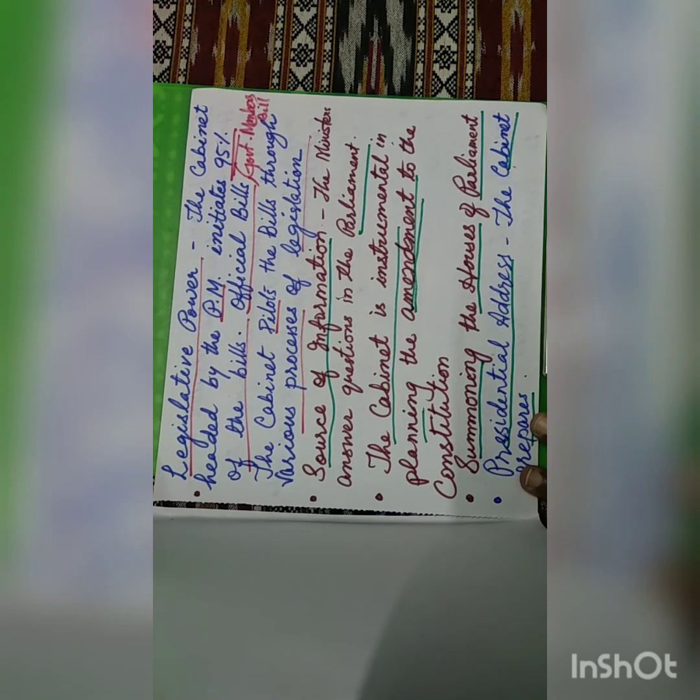Hence, it is proved that the Prime Minister and the Council of Ministers is more powerful than the President. This is what we have learned as the powers of the Prime Minister and the Cabinet.